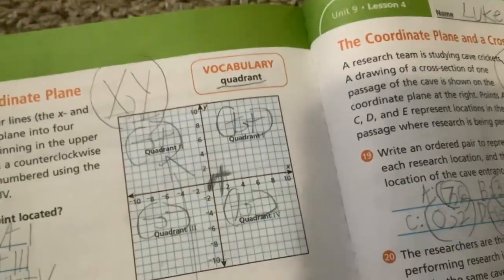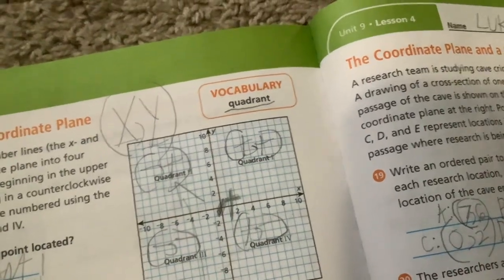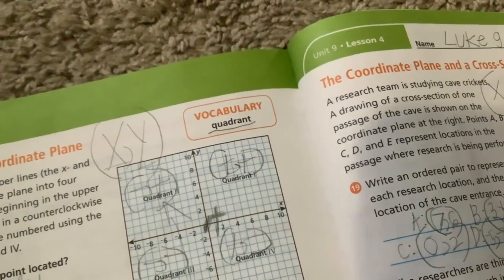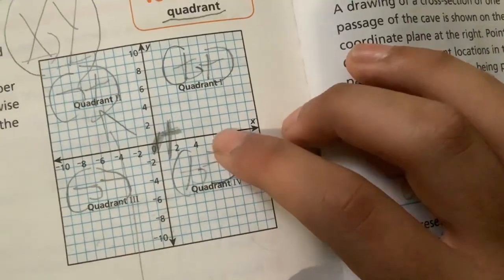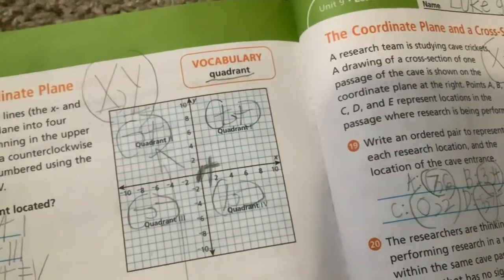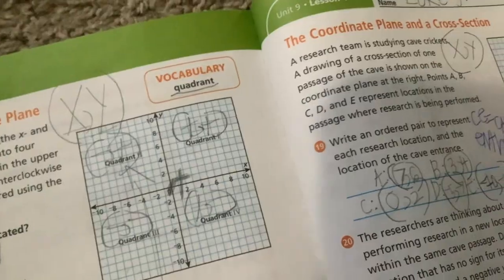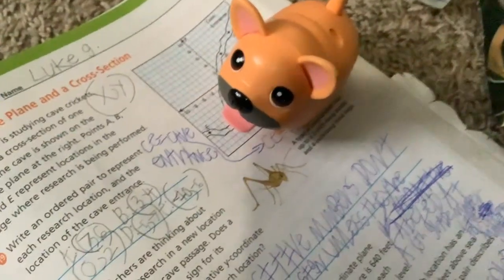Ordered pairs with an x-coordinate of 0, a y-coordinate of 0, or both coordinates 0, do not belong on a quadrant at all. For example, the ordered pair 6, 0 does not belong on a quadrant because once again there's a 0. 0 is not positive or negative, so it cannot belong on a quadrant.